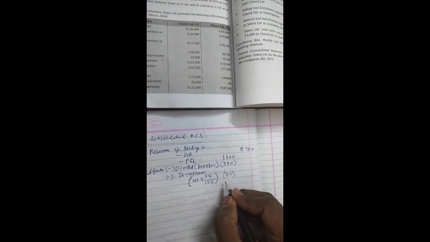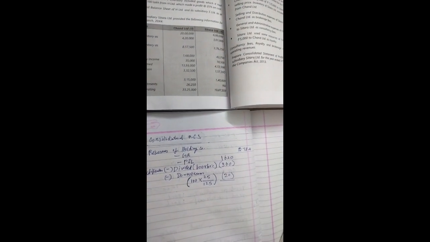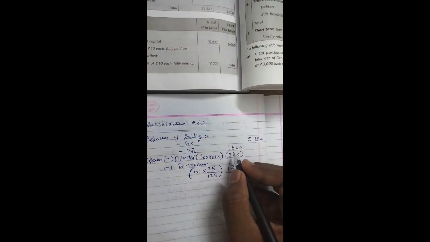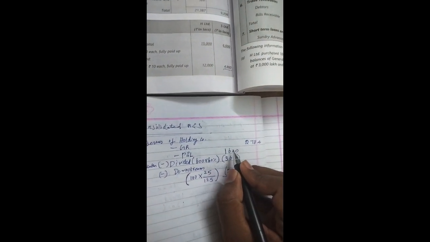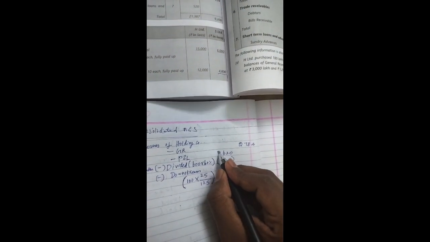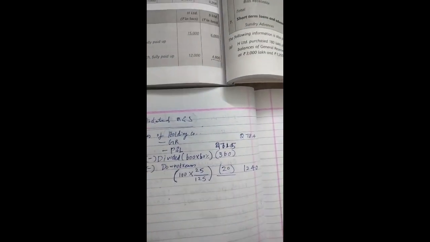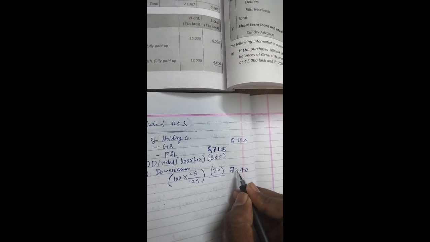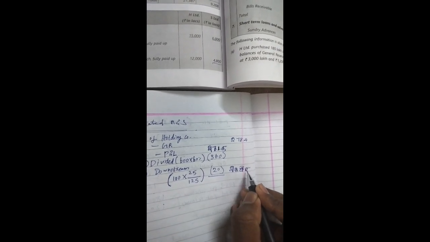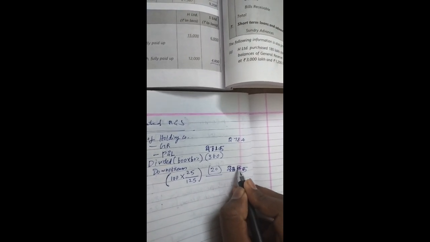Here dividend 360. So what is the amount? 1240. Sorry, I forgot that I had taken subsidiary P&L. Holding P&L is 2715. So 2335. Okay, 2335. And subsidiary reserves and surplus and holding percentage.